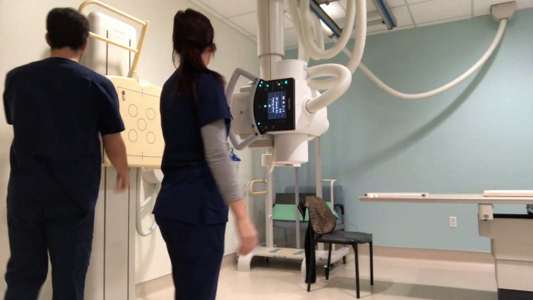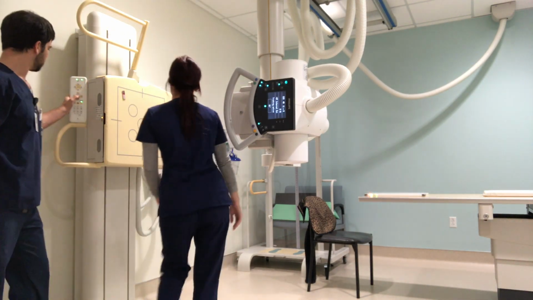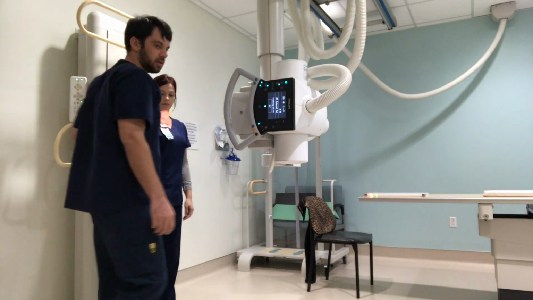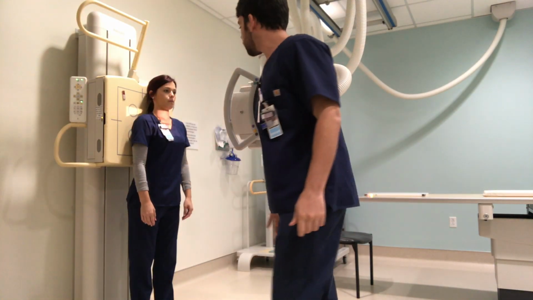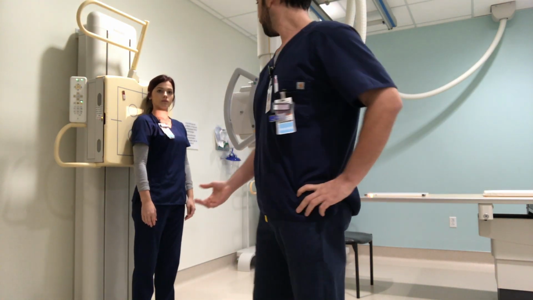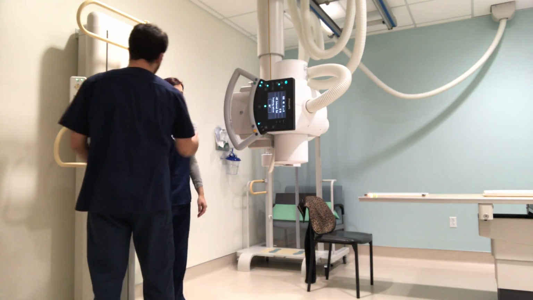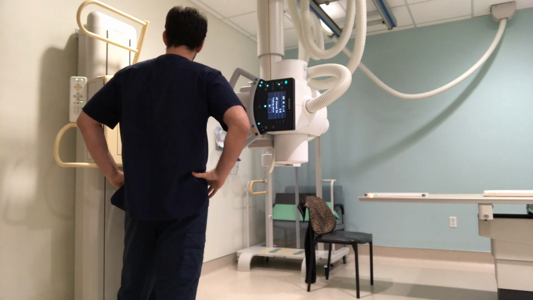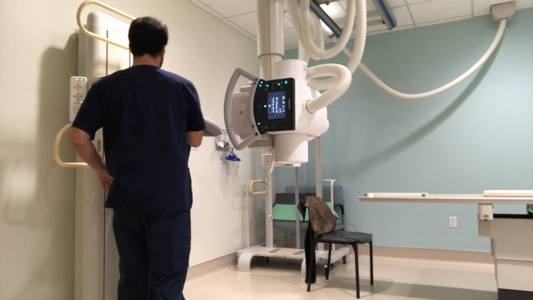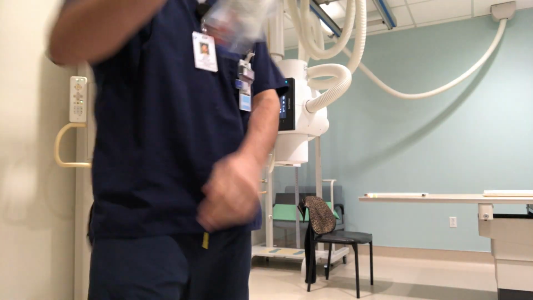All right, for the first picture, can I have you stand with your back against this? First I'm going to start with my internal rotation. Take a little step this way. You're not wearing any necklaces or jewelry? Okay, let's get that out of there.